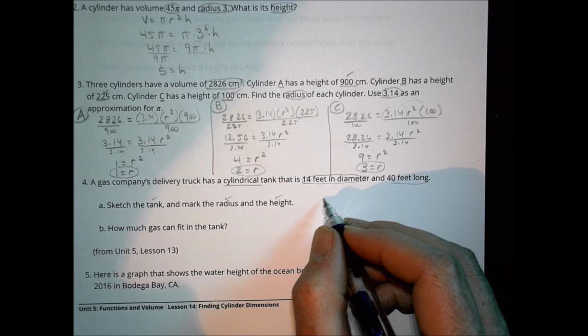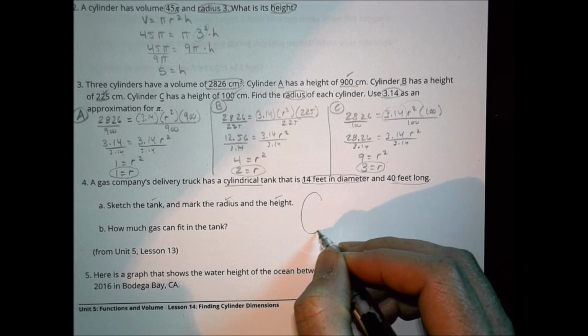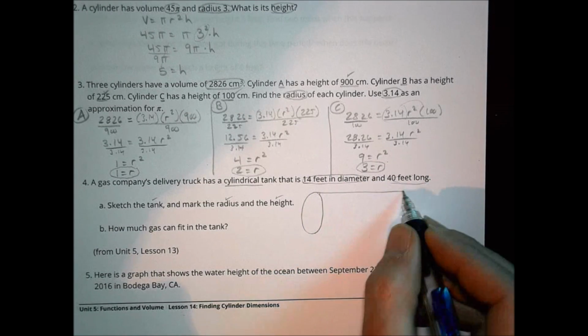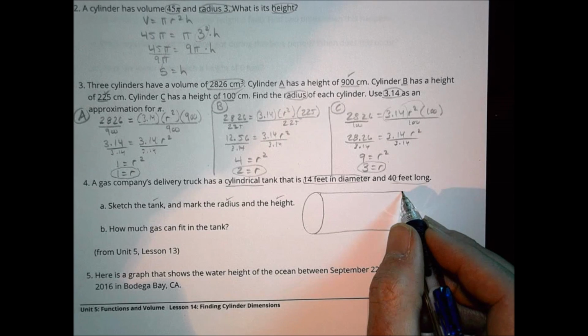Okay, so we have a tank that looks like this. You've maybe seen these on the road somewhere. That's what it looks like, something along those lines.